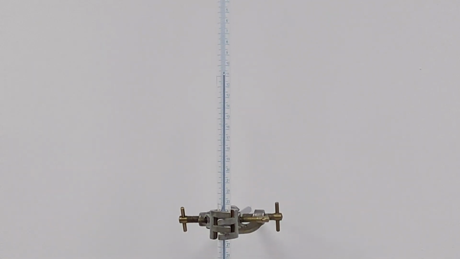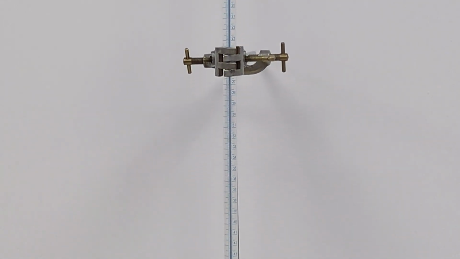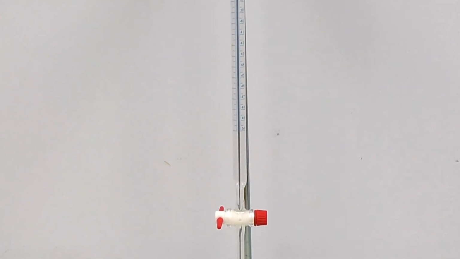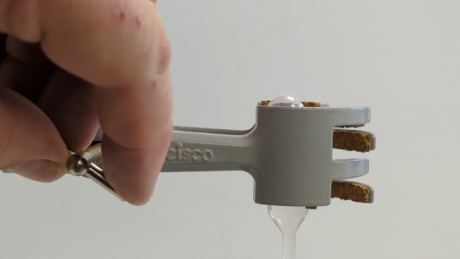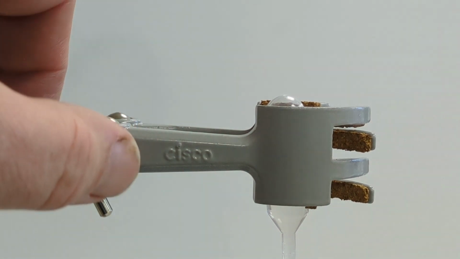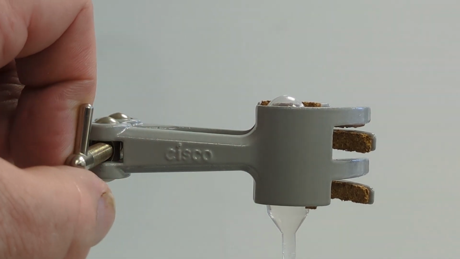I'm assuming you're all familiar with the normal process of a titration, so by way of a change I'm doing a microscale titration this time. The burette is replaced with a Pasteur pipette that is held in the jaws of a laboratory clamp.